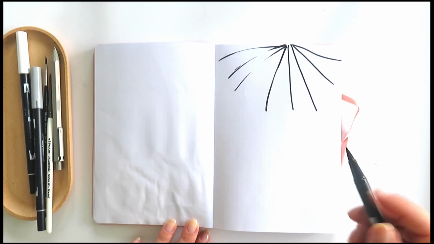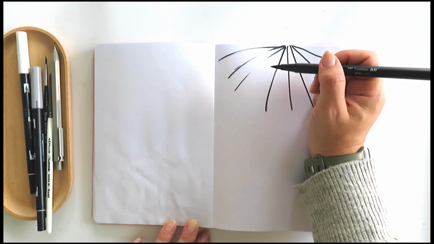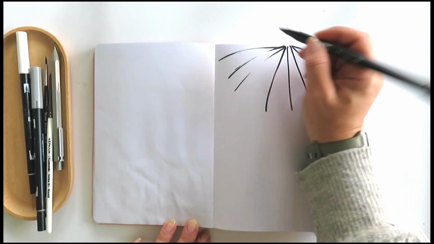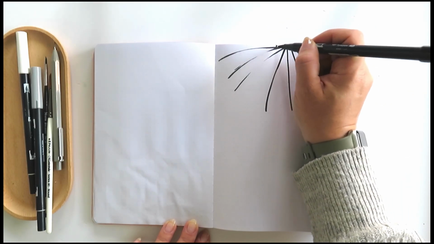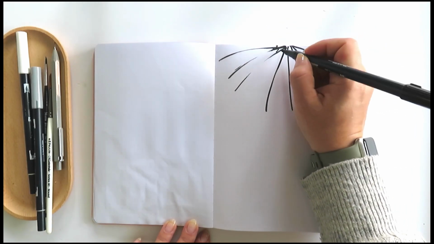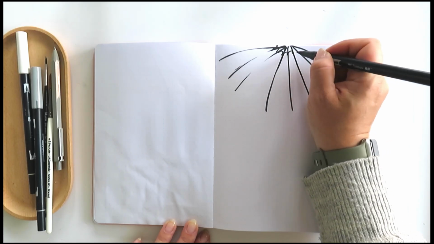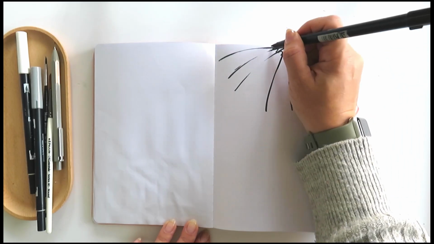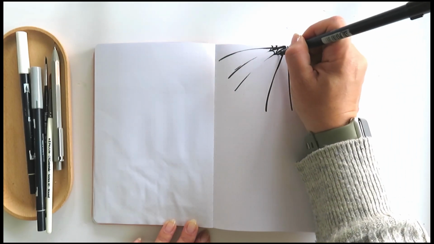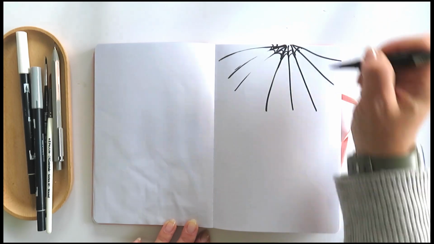And again, I like how it's quite sketchy. I actually did this with a paintbrush on my artwork because I really liked it being splotchy, but depending on how you feel, you can do it with a pen or with a paintbrush, however you feel.